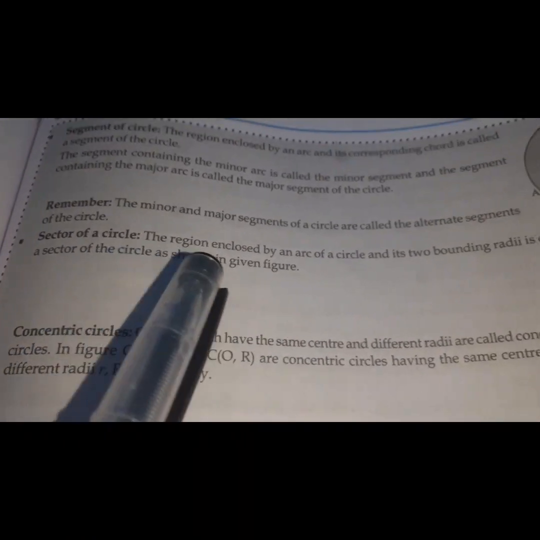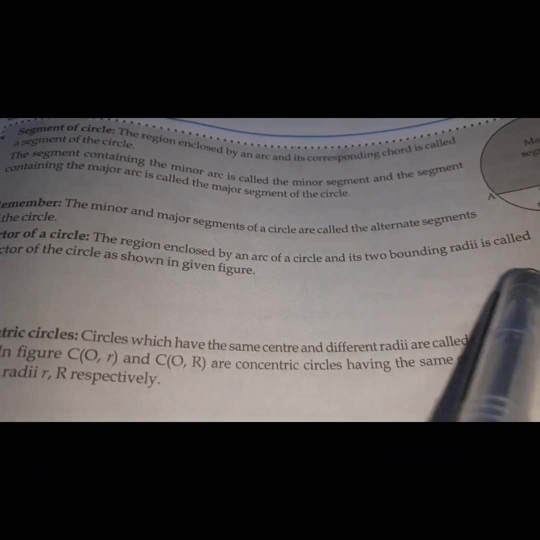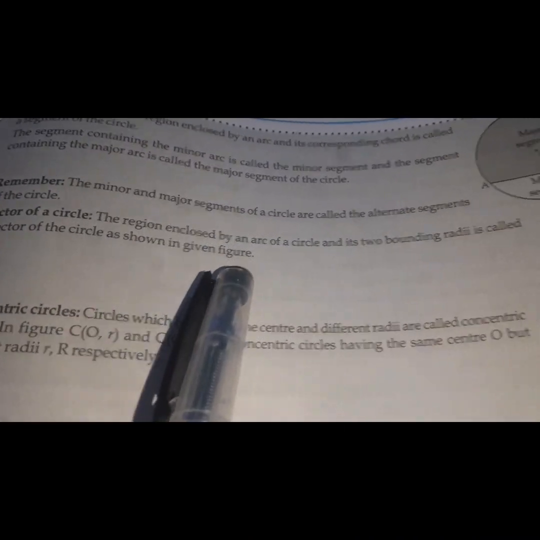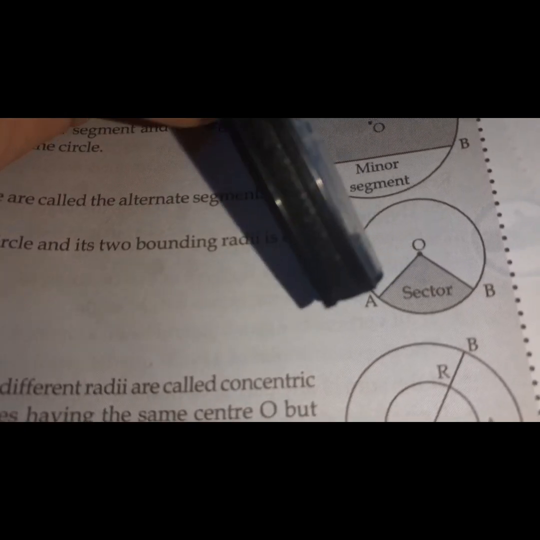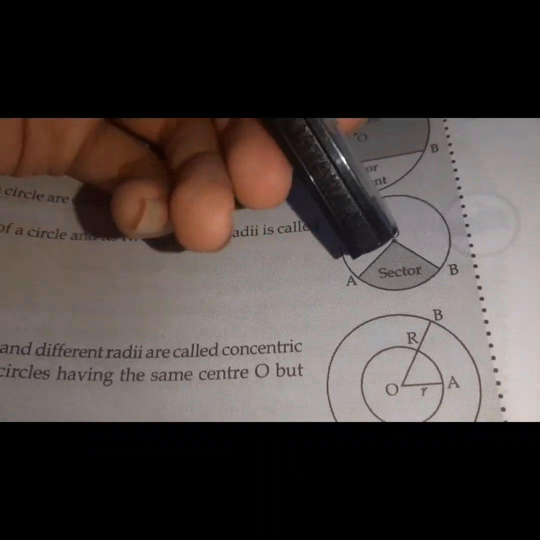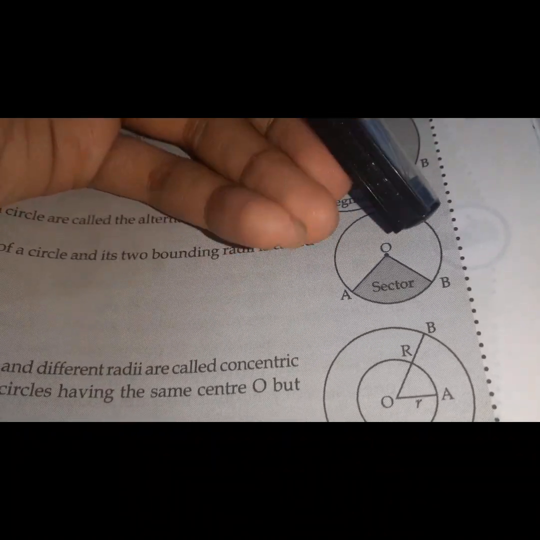Then the sector of a circle. The region enclosed by an arc of a circle and its two bounding radii is called a sector of the circle. So see, this AOB, the inside shaded region, is a sector, while AB is the arc. And if we extend AO to point C, then ABC will be a semicircular region as shown here in the figure.